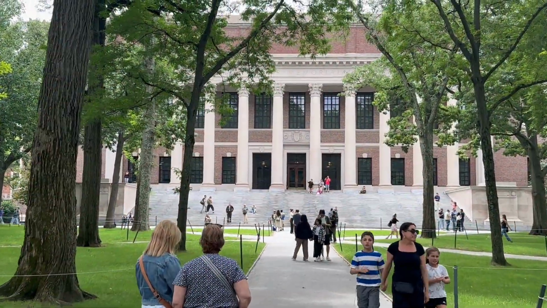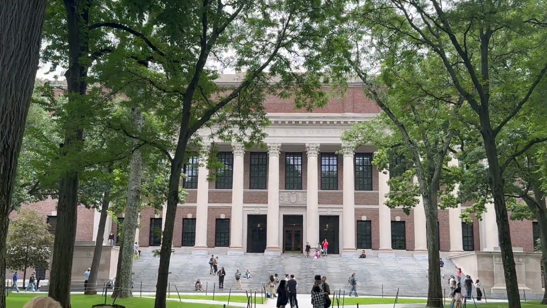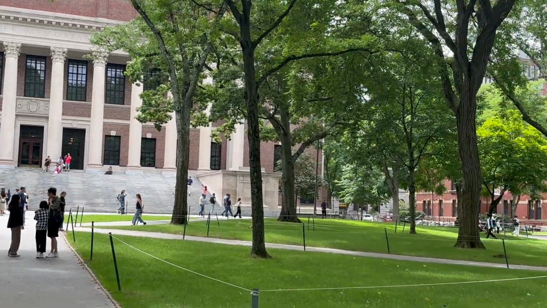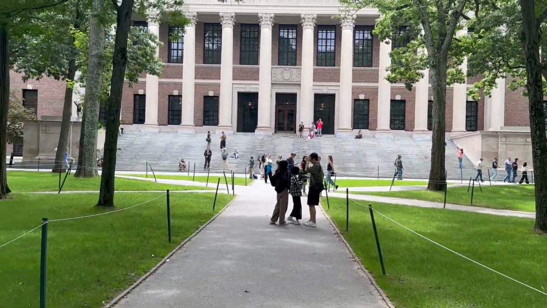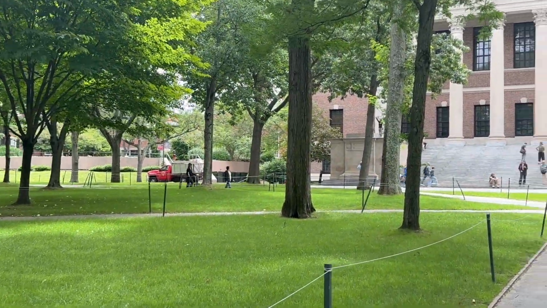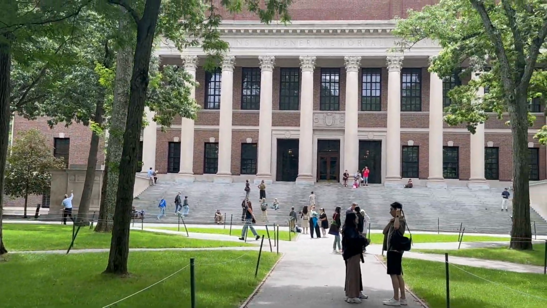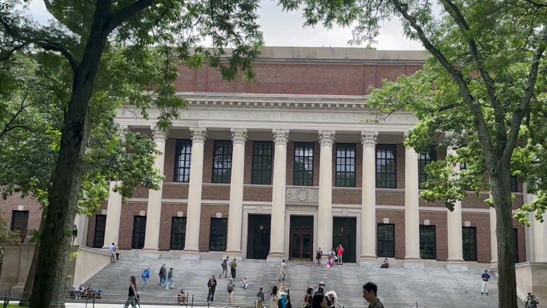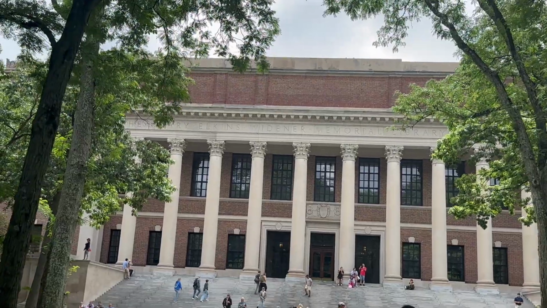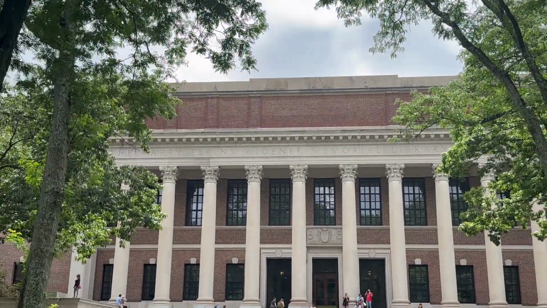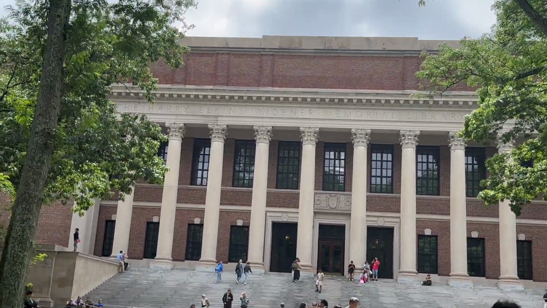So this is one of the huge buildings again. I don't know what exactly it is. The way I'm going around, I'm learning with you guys as well. So this is one of the buildings, and this is Memorial Library. Oh, this is the library. This is one of the libraries.